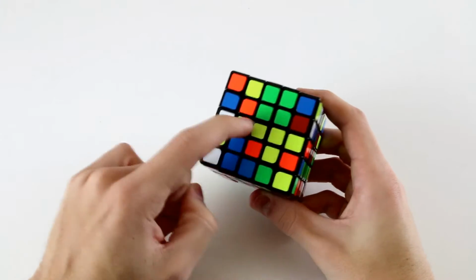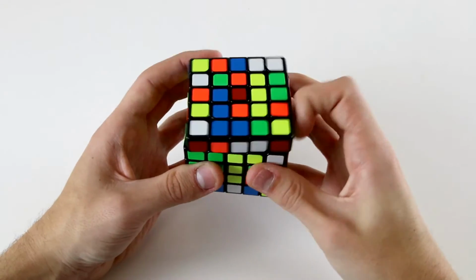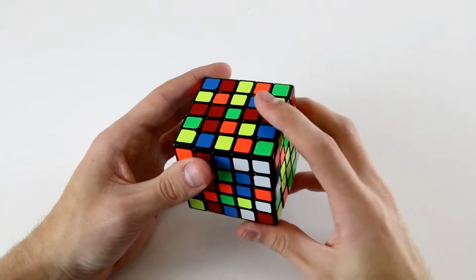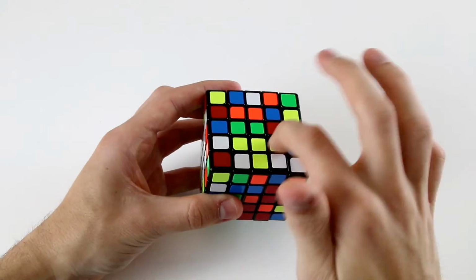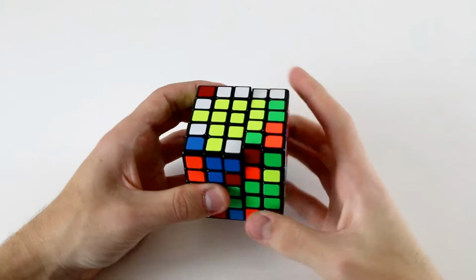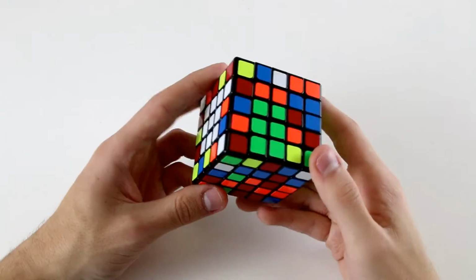Now we've got this 1x3 already paired up, and we've got this one and these two, so we can just attach them and create a 2x3 on the yellow like that. Then what we can do is do an F prime, and then white R, U2, white R prime, to make this 1x3, then do a U, and insert it like that.